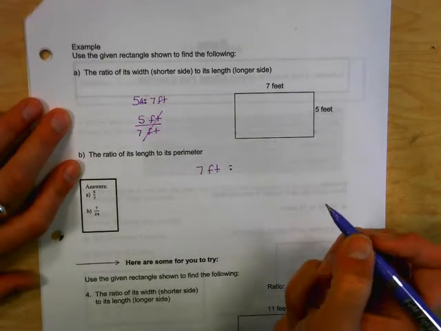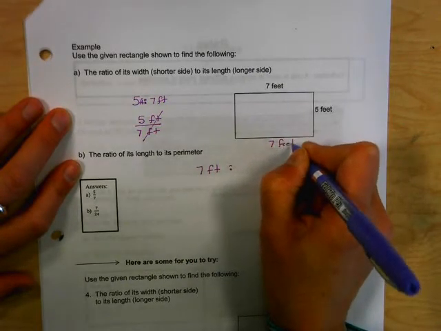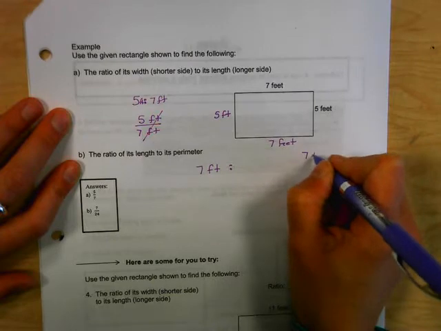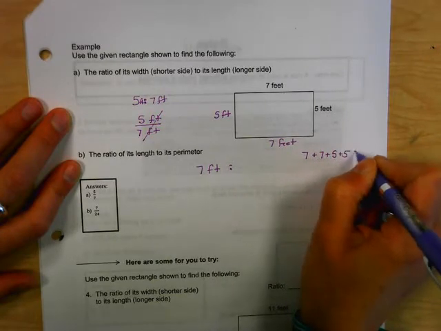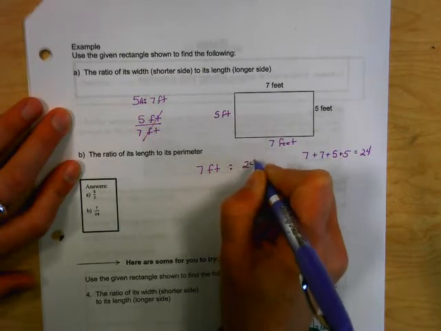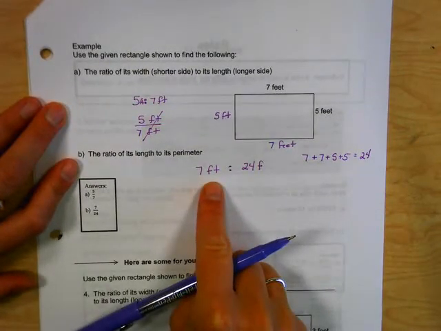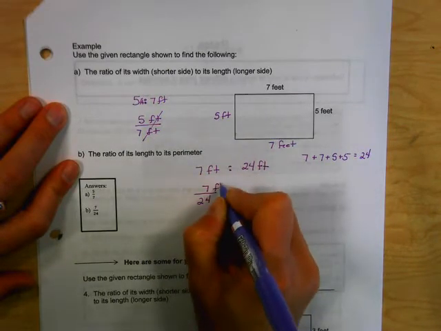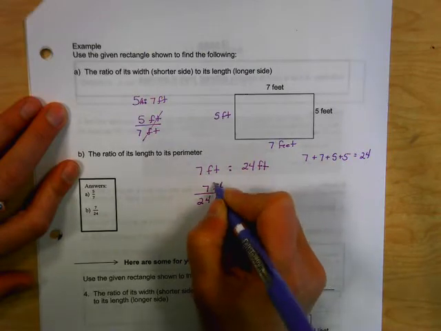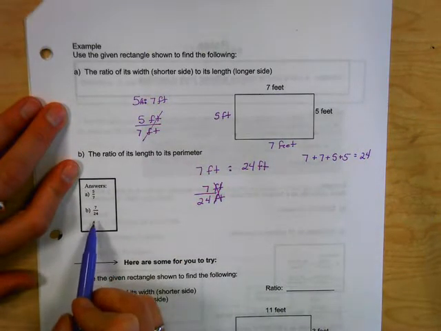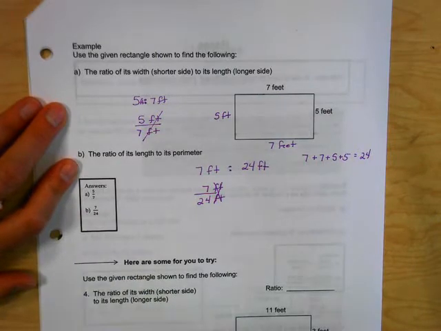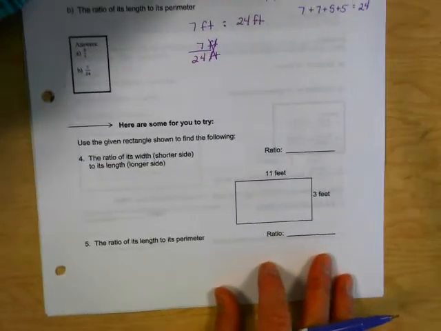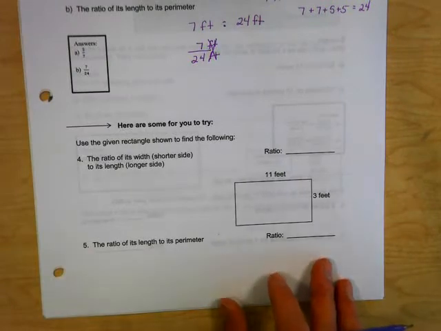The ratio of its length, which we already said is 7, to its perimeter. Okay, well, we can do that. We know we need all the lengths of the sides if we're going to find perimeter. So 7 plus 7 plus 5 plus 5. If you pull out your calculator, that'll be 24. So you can write it like that. Or if they ask you for it in fractional form, it would look something like that, but since the units are the same, we can cancel those off. So 7 over 24. All right, take a pause. Try question 4 and 5, and turn it back on and see how you did on it.